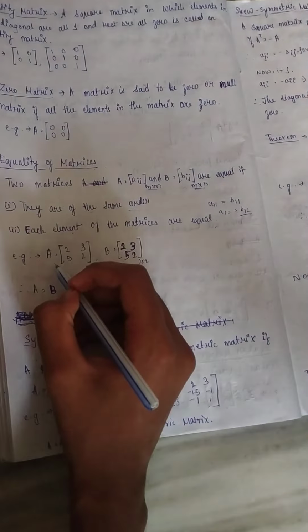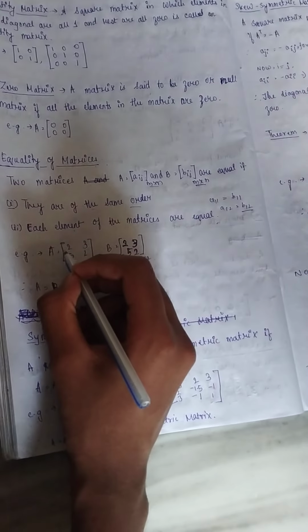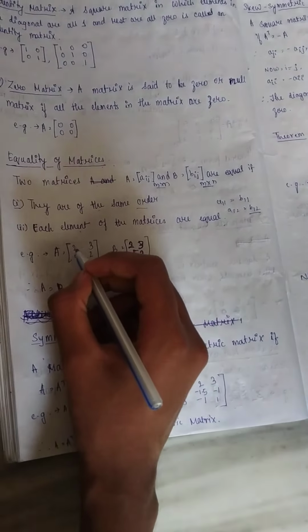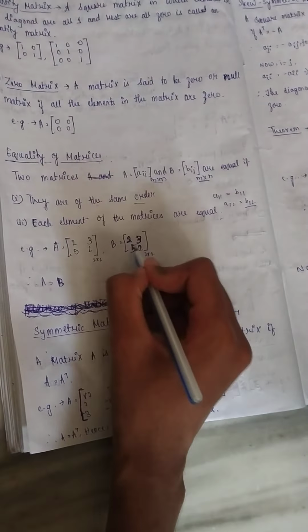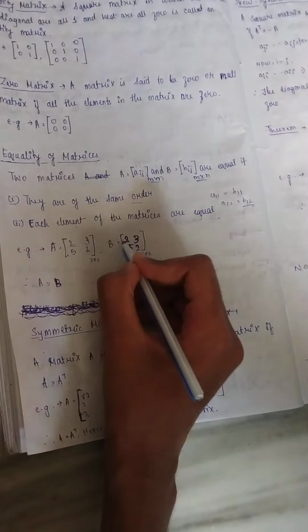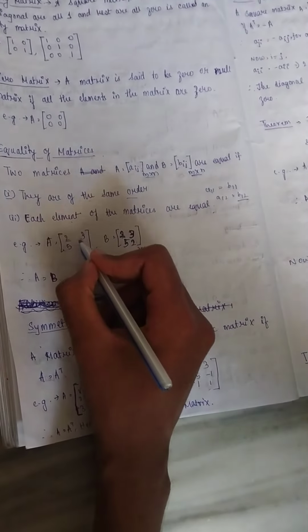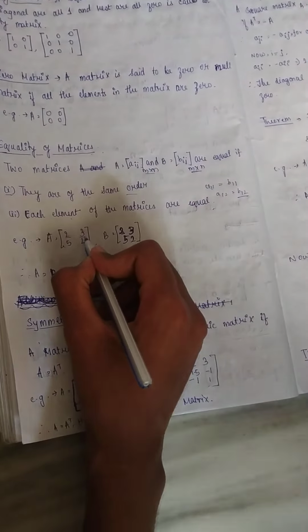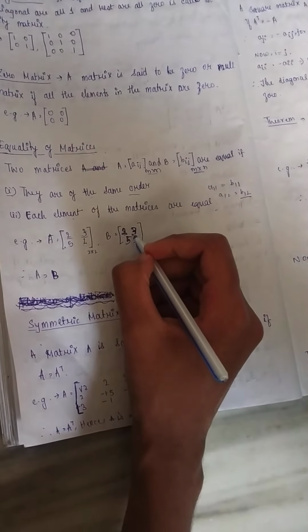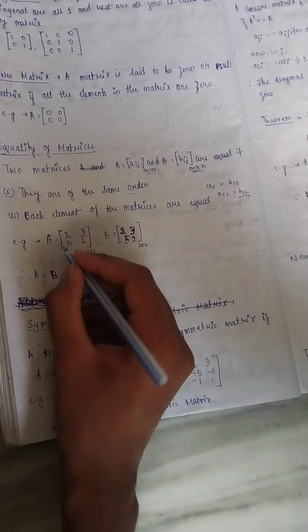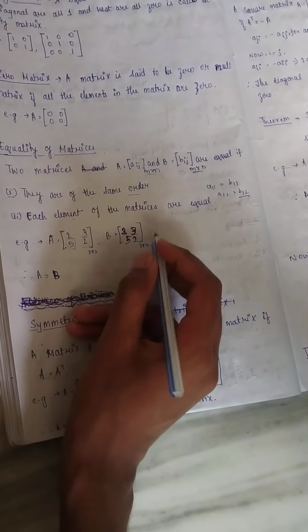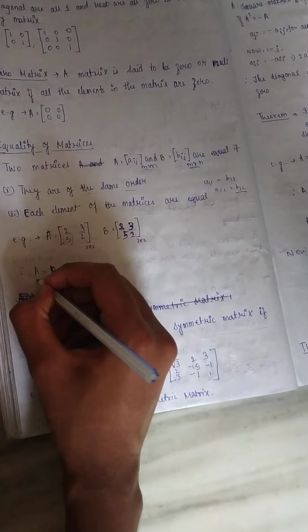For example, we have a matrix A equal to 2 3 5 2 and B equal to 2 3 5 2. So here A11 equals B11, that is 2, A12 equals B12, that is 3, and the rest are all the same, as you can see. So we can conclude that A equals B.